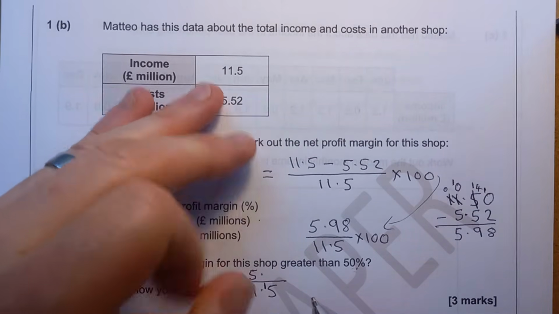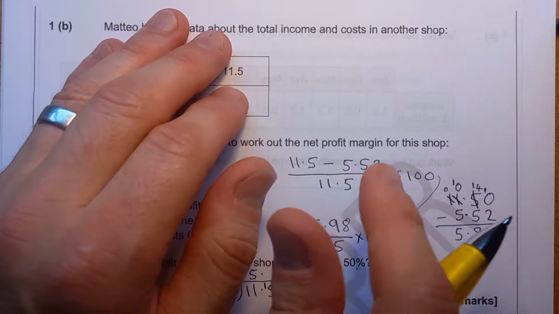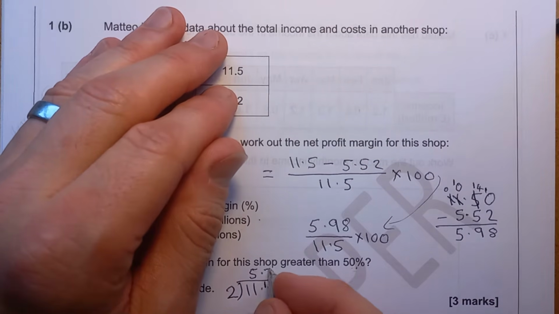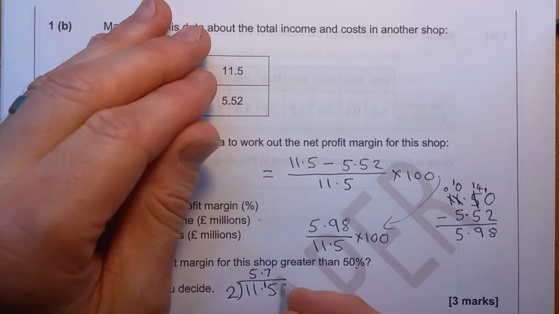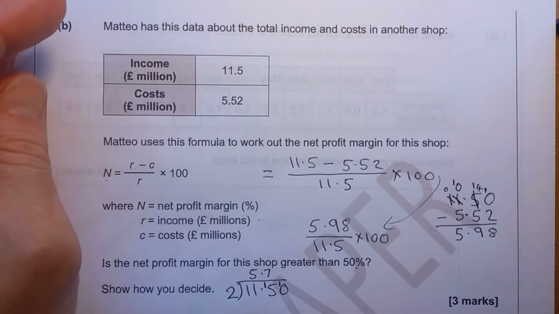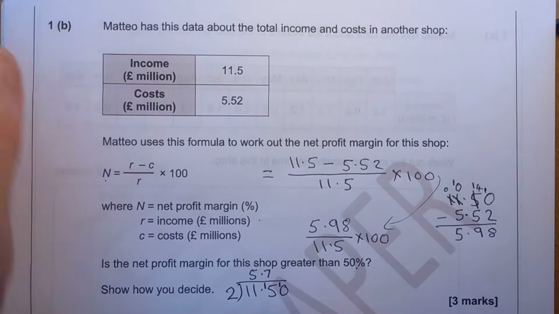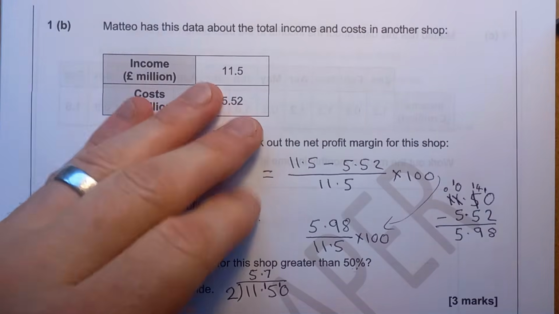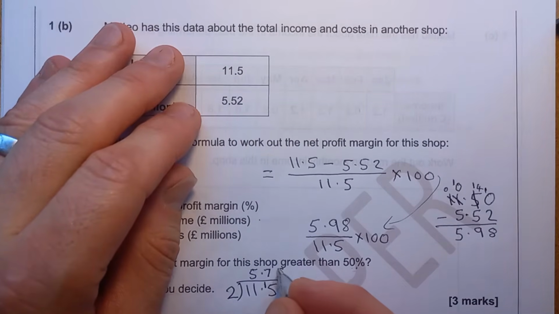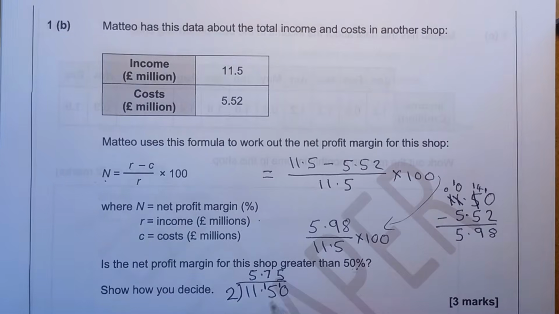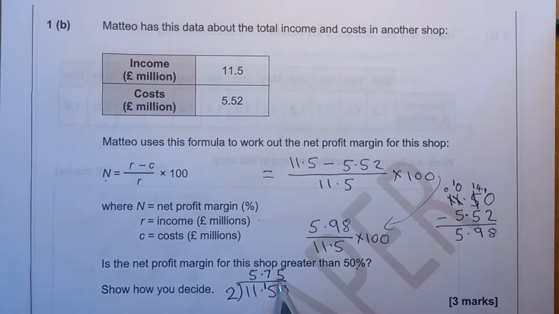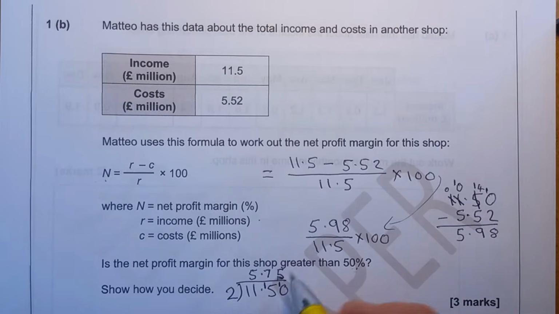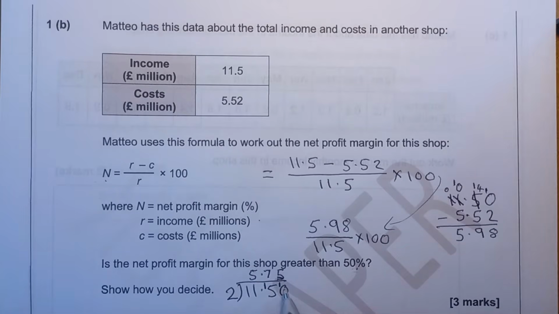2, 4, 6, 8, 10, 12, 14. That's 7 times. Remainder 1. We need to put a 0 here, so we've got somewhere to put our remainder. And then 2 goes into 10. 2, 4, 6, 8, 10. That's 5 times. Okay, so we've got 5.75 here, which is what we would need as our income.